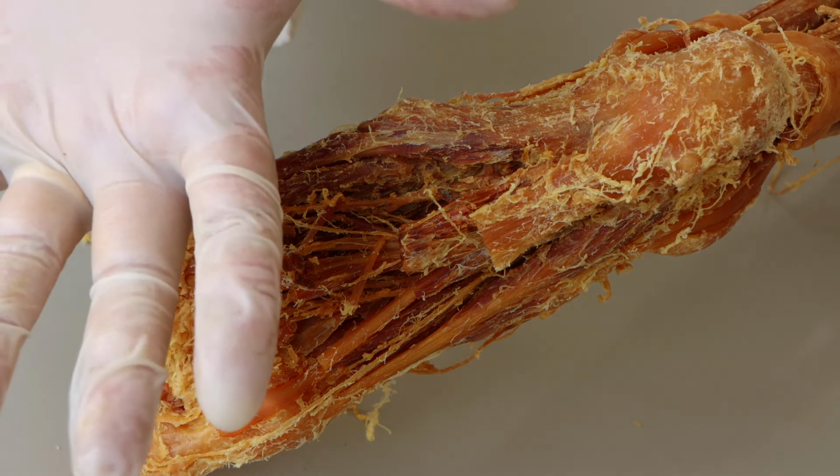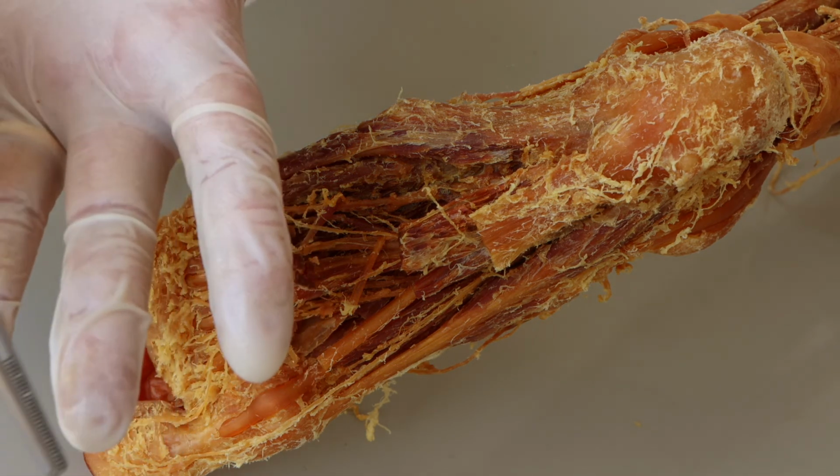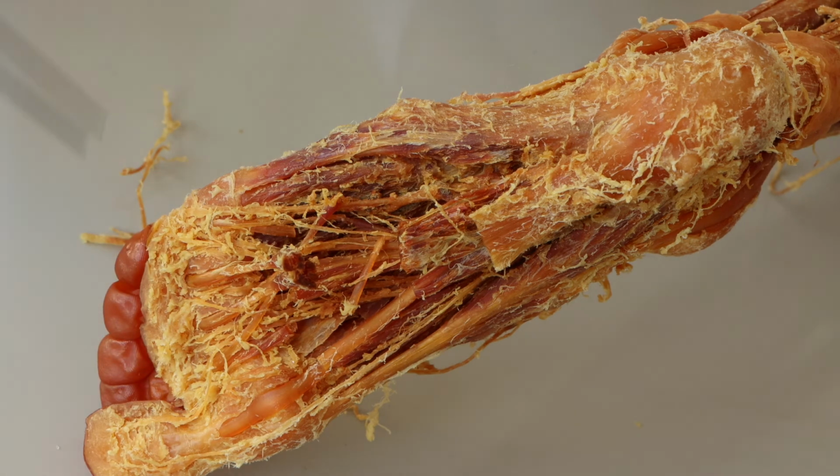In the hand we had according to the axis of the third finger, but in the foot we have that according to the axis of the second finger. So there is an abduction of the finger according to this axis, and it is innervated by the lateral plantar nerve.